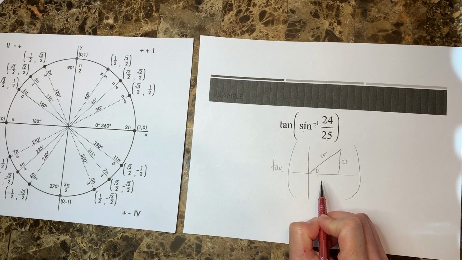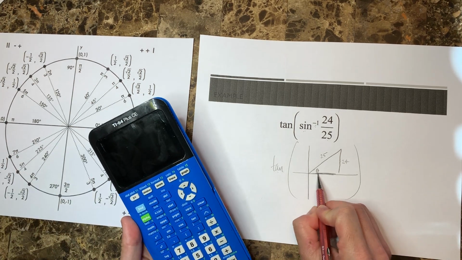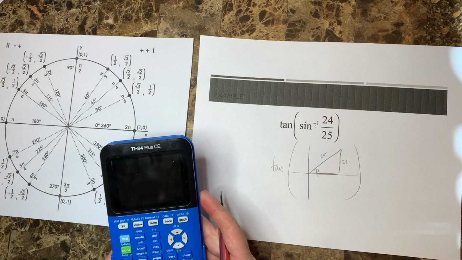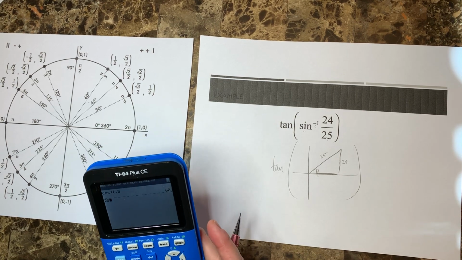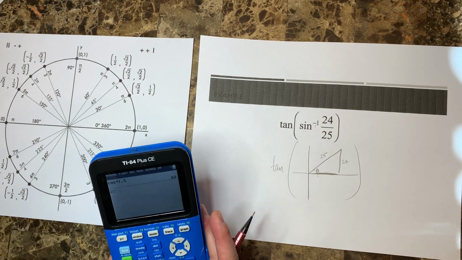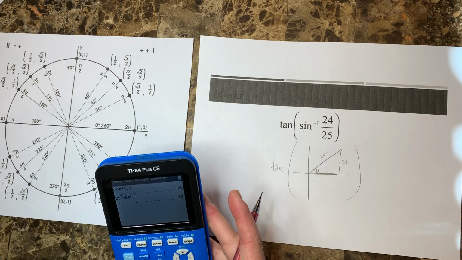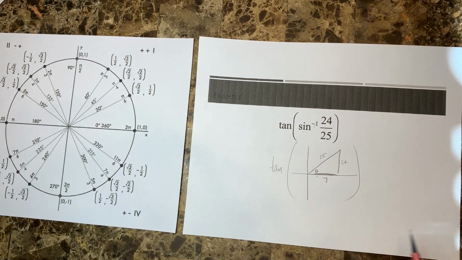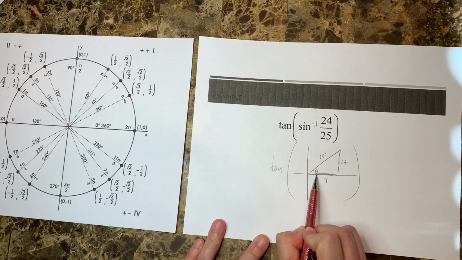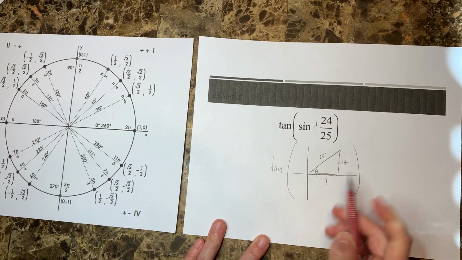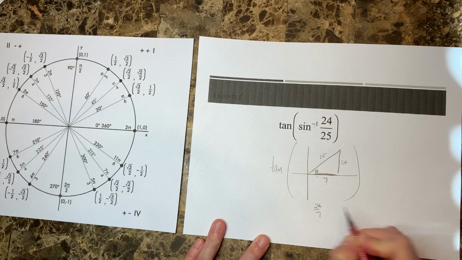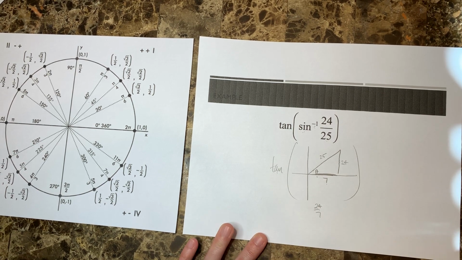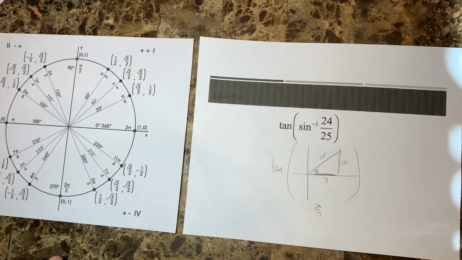Well, tangent is opposite over adjacent, so I need to figure out this missing side first. So let me grab my calculator. 25, the hypotenuse squared, minus the one leg squared should be the other leg squared, so this is 7. So now I want the tangent of this angle, that's opposite over adjacent, that's 24/7. Okay, so there is inverse trig functions.